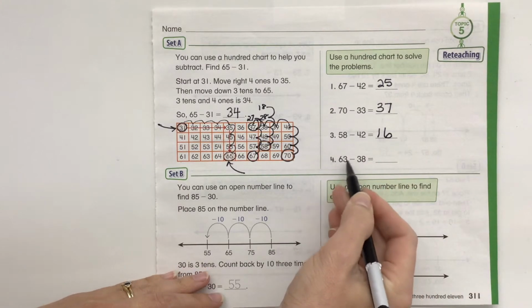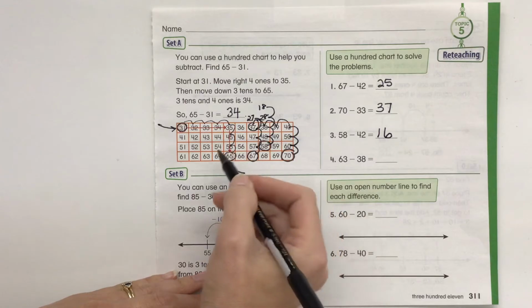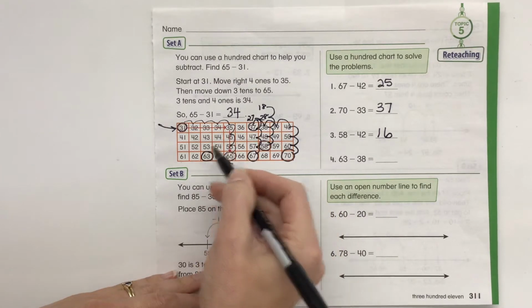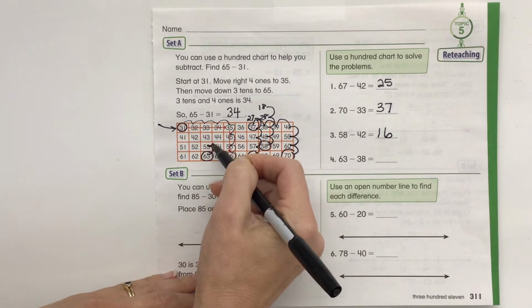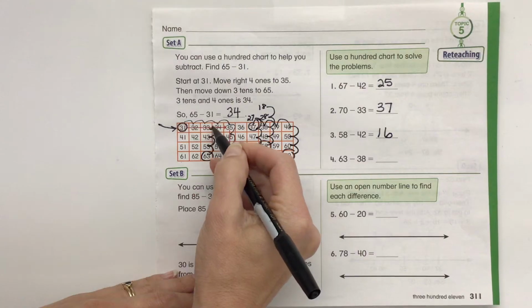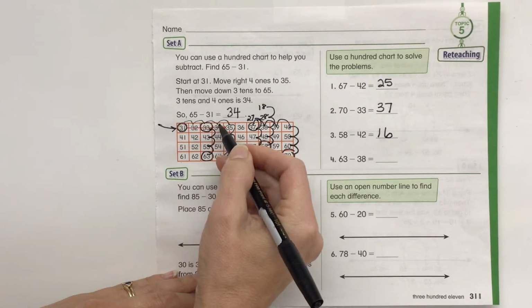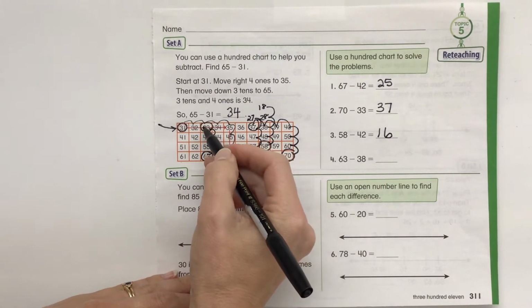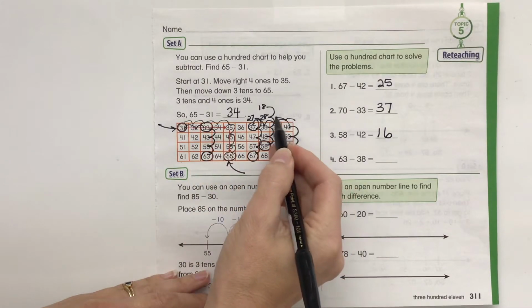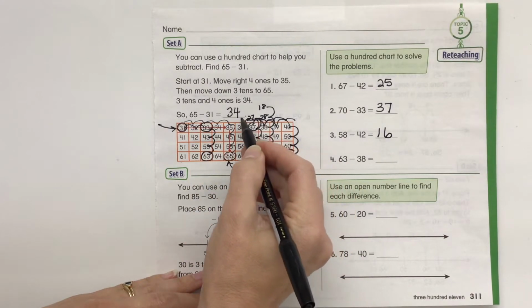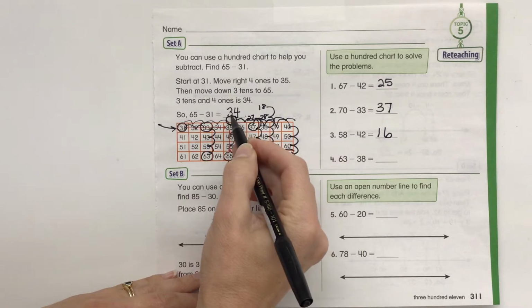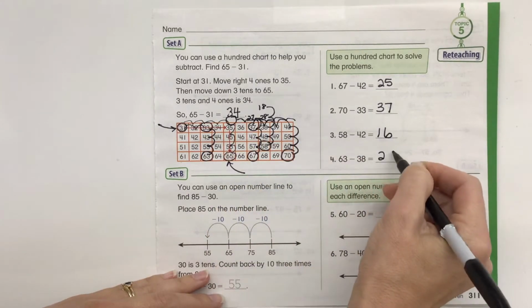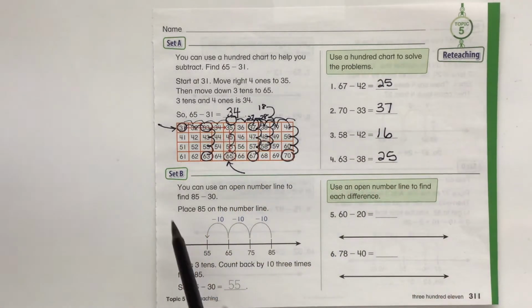And then 63 minus 38. So 63 minus 38. 10, 20, 30 puts us at 33. And then we need to go back 8. 1, 2, 3, 4, 5, 6, 7, 8 will put us at 25. All right, let's take a look at set B.